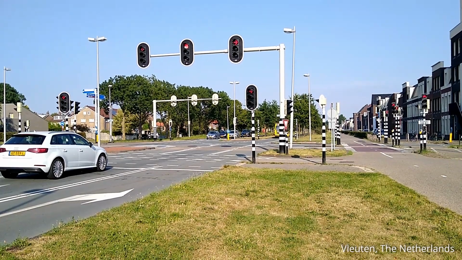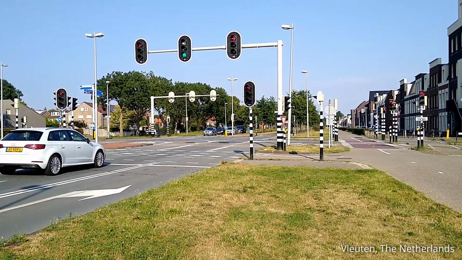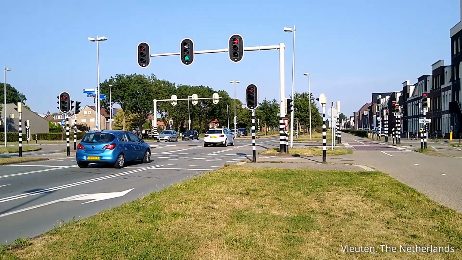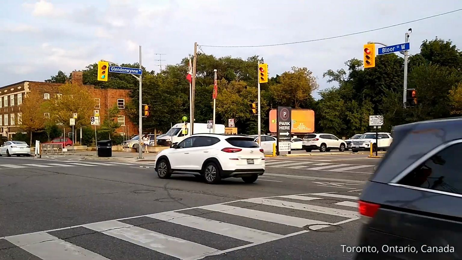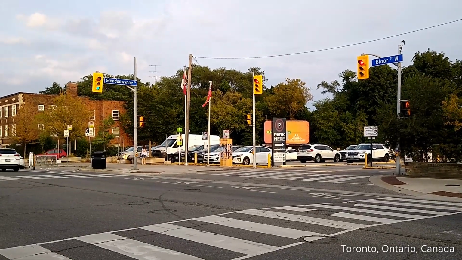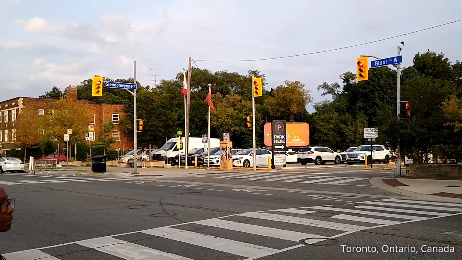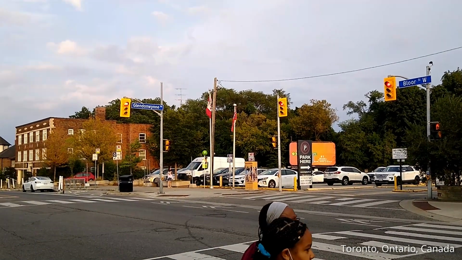I'm going to talk a bit about the advantages and disadvantages of both options, using the Netherlands and Ontario as examples. In the Netherlands, traffic signals are typically placed near side, meaning that they're placed before the intersection that they control. In North American jurisdictions such as Ontario, the traffic signals are typically placed on the far side of the intersection, which means they're located after the intersection that they control.